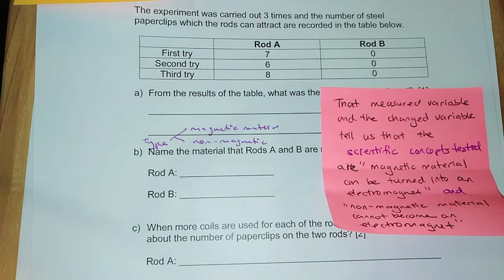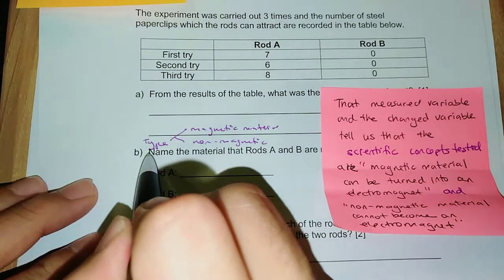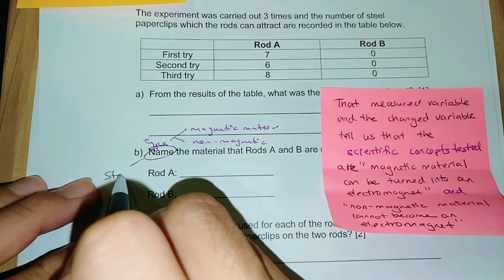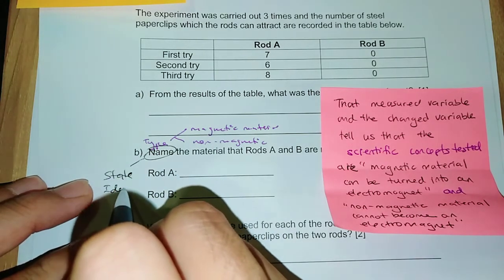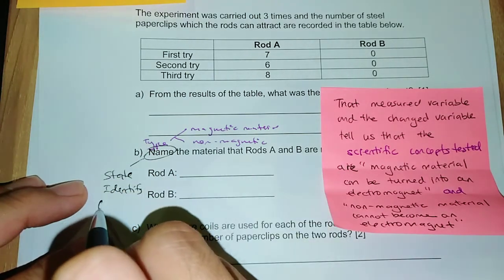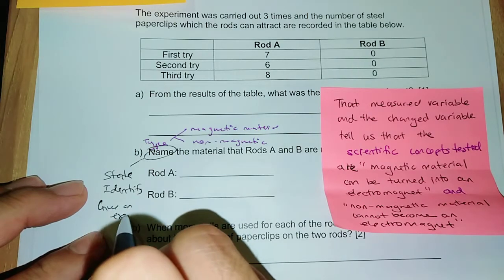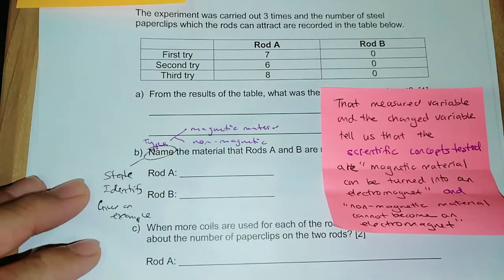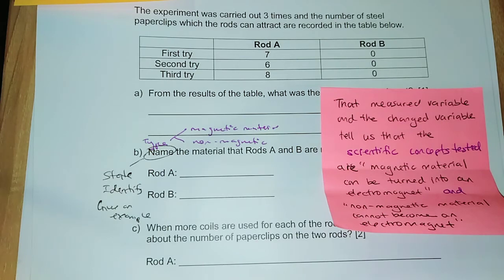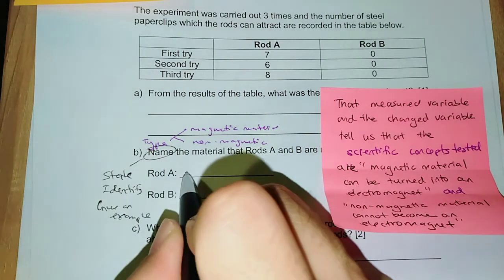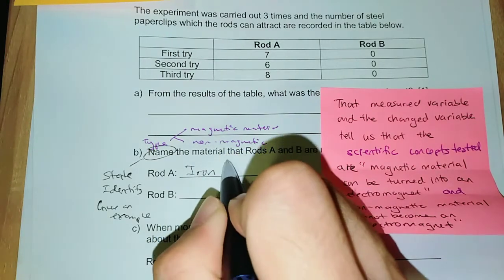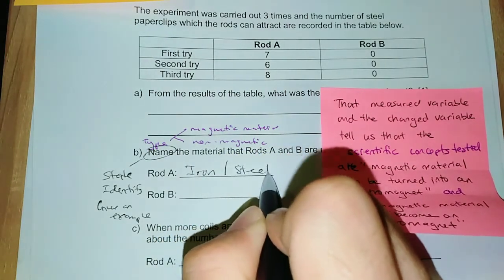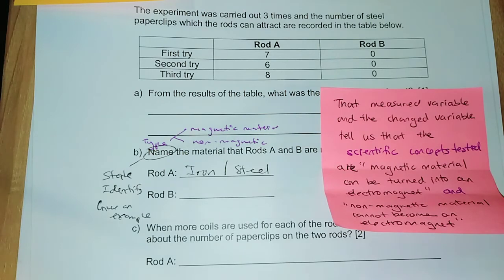So it asks to identify. There are many words that we can use for this. Sometimes we use state, sometimes identify, sometimes give an example. When these are the words given, it tells you that we want you to tell me what A can be. So you can tell me A is made of iron, or you can tell me it's made of steel, because these are the two materials that you have learned in your primary school syllabus that are magnetic.